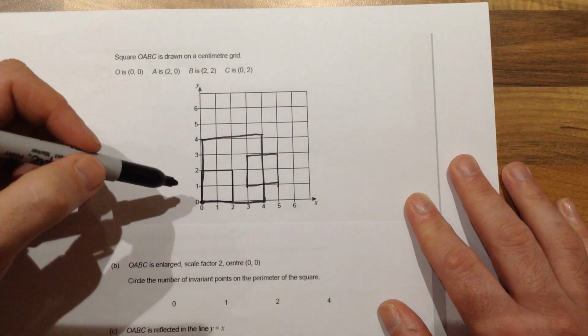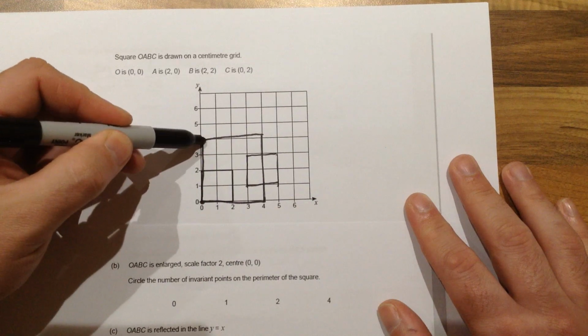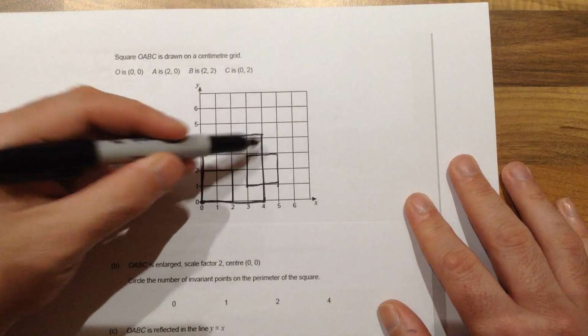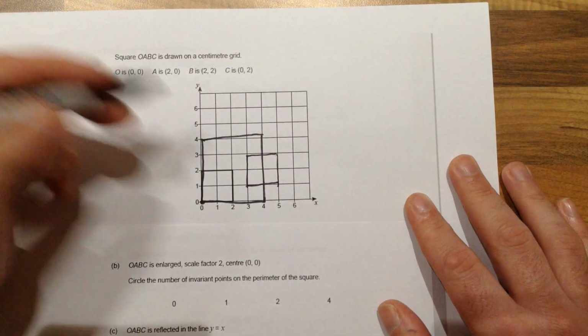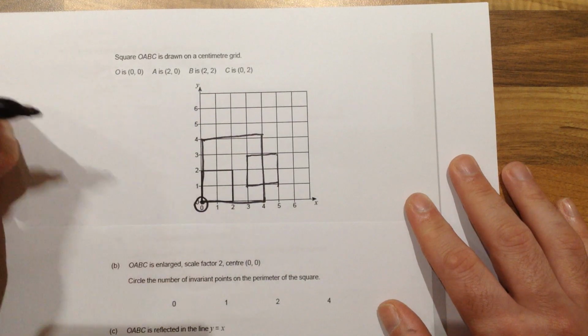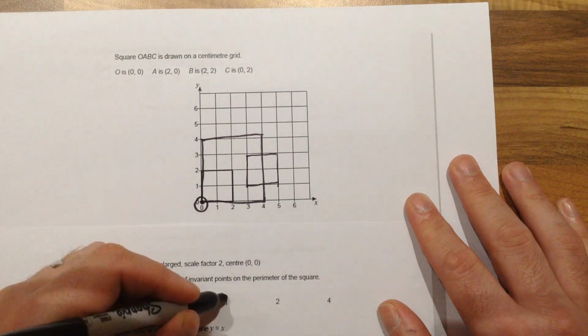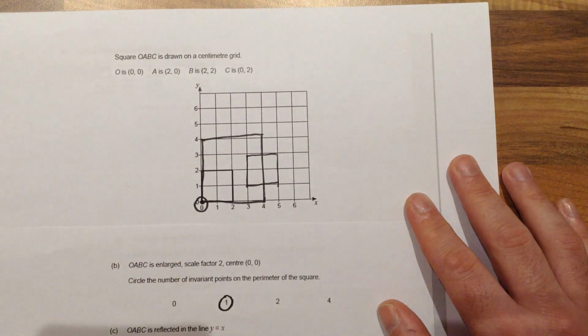So the only point that has not changed, obviously this point is now up here, this corner is now up here, and this one is now over here. The only point that's not moved is this one down here. So we have got one invariant point.